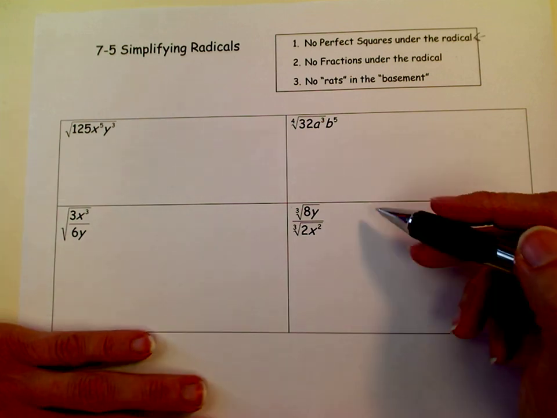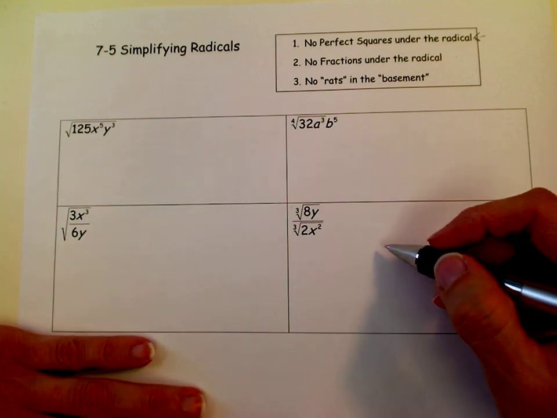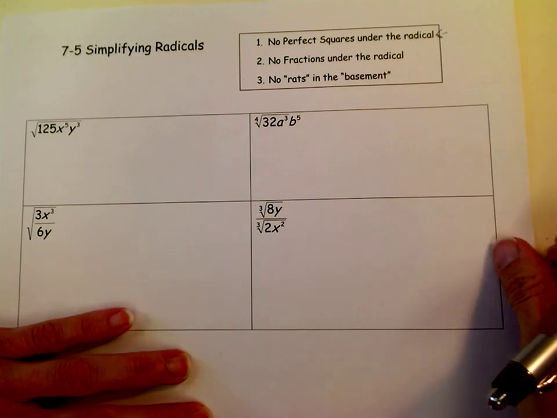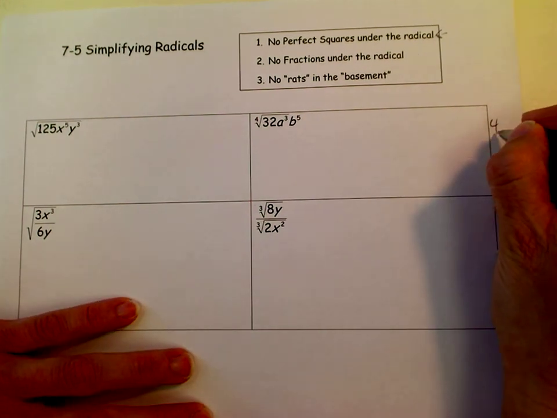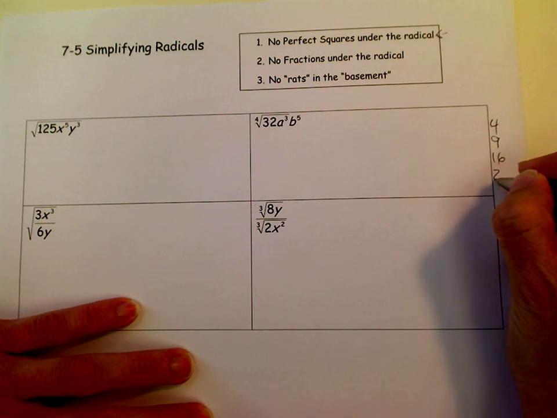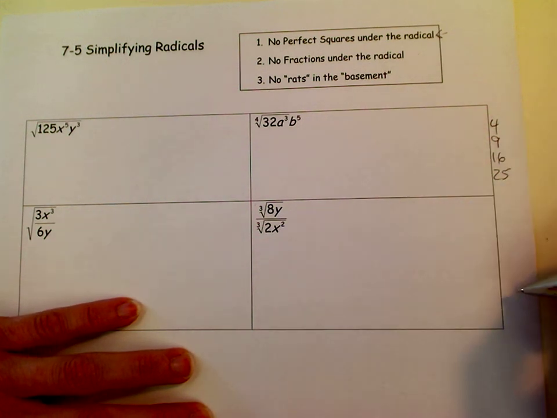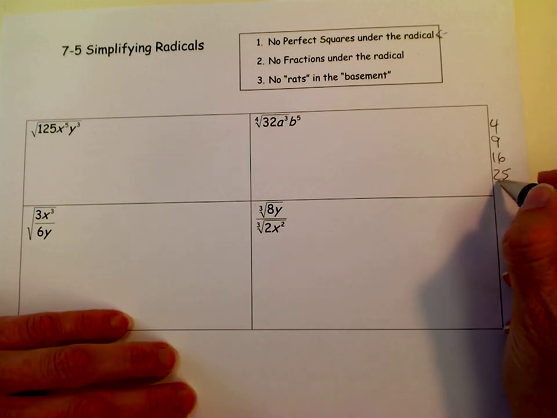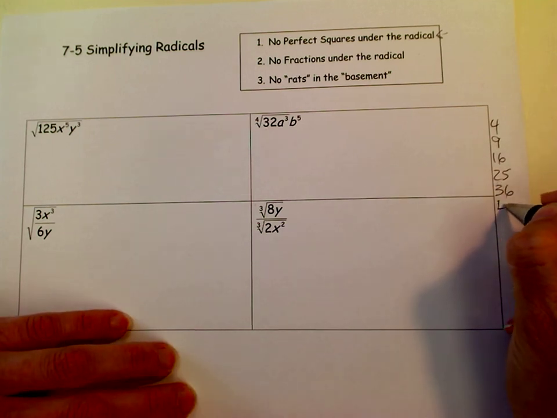It's a good idea to have a perfect squares list. You can make one on your paper, on the side of your paper. You can just say what's 2 squared, what's 3 squared, what's 4 squared, what's 5 squared. Having that list there so that you can see what numbers you're looking for is really valuable. So I'll just write a couple down.